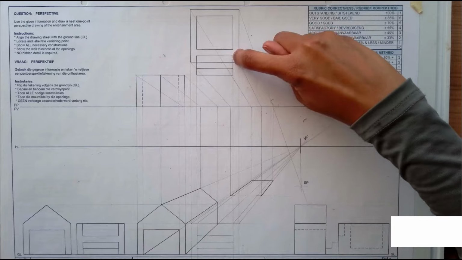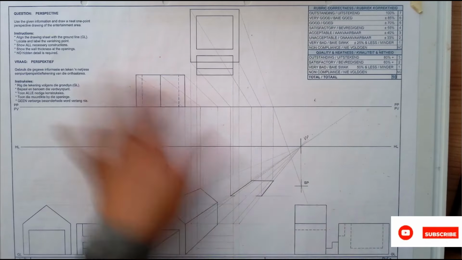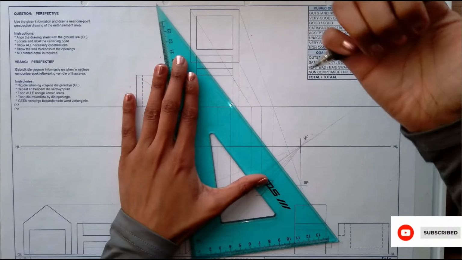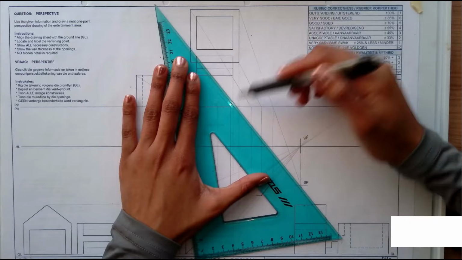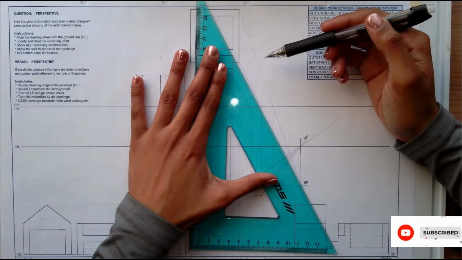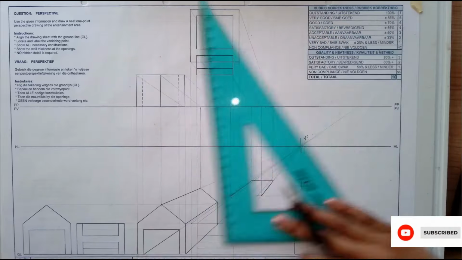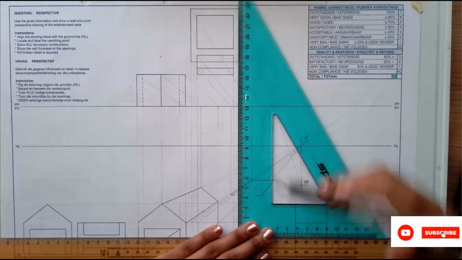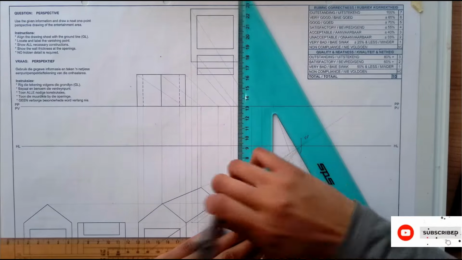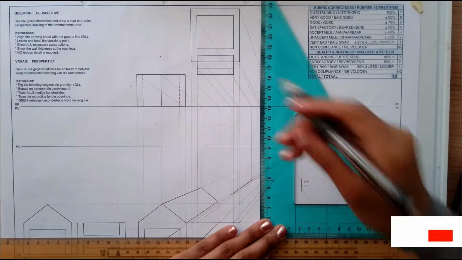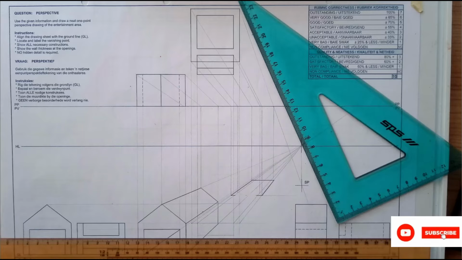Then I'm going to bring these corners here. Then only then can I close it. So I'm taking this to SP, also this one here to the SP. Then it's going to be here on this line, and this other one will be here on this line.